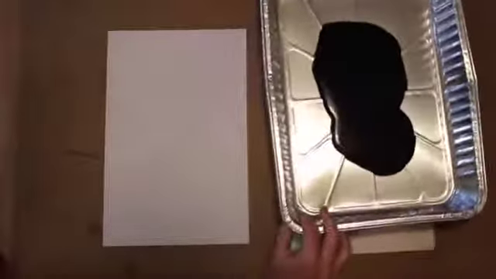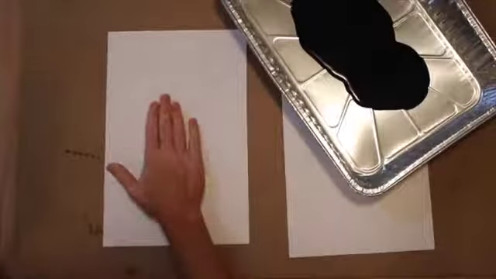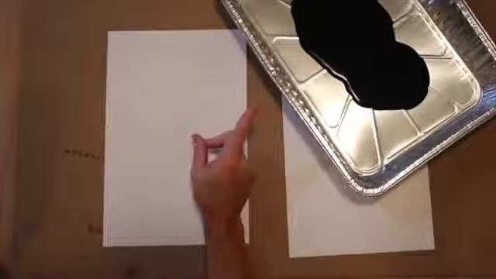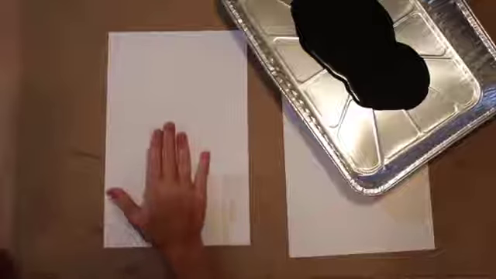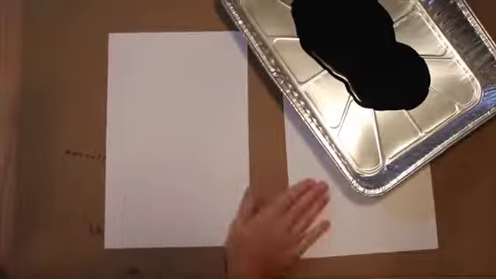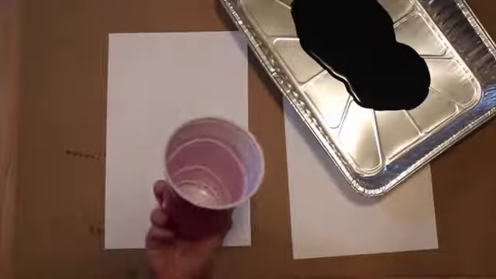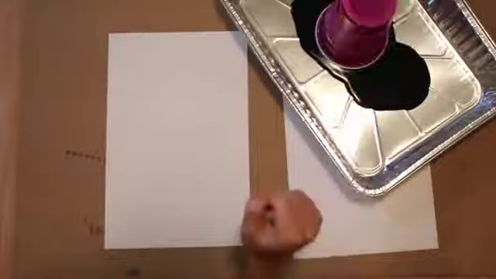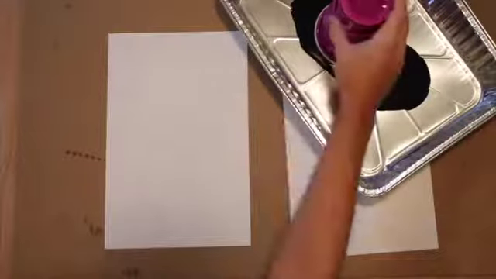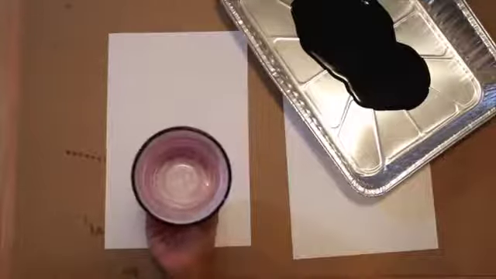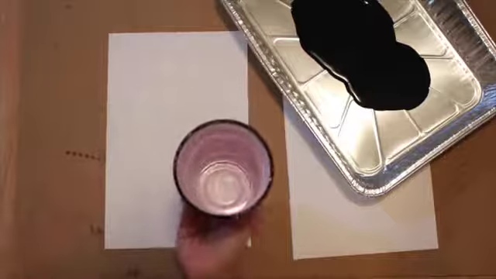What you're going to do is, on one sheet of paper only, make sure to only get it on one sheet, not both of them, just one. You're going to take your cup and the open part right here, this rim, and dip it in the black paint. You'll see there's a black rim now on the cup.